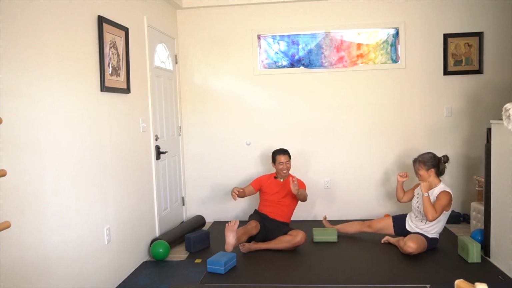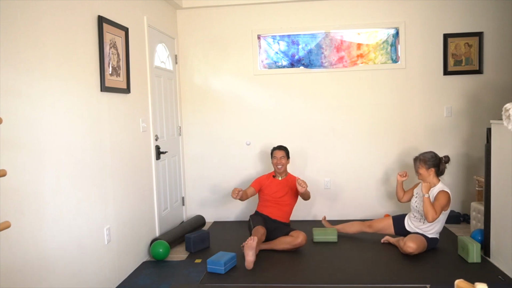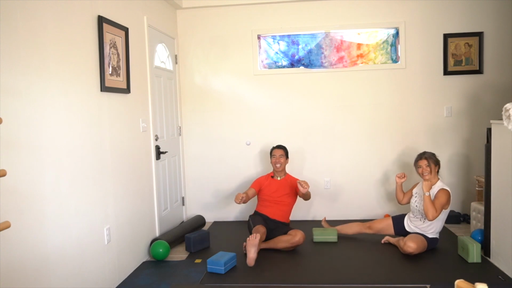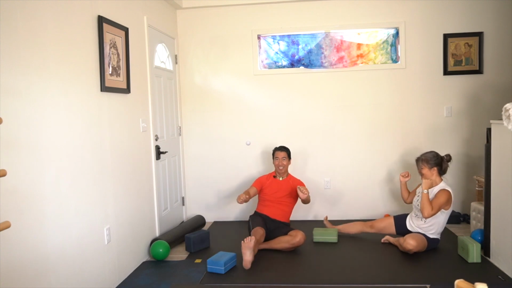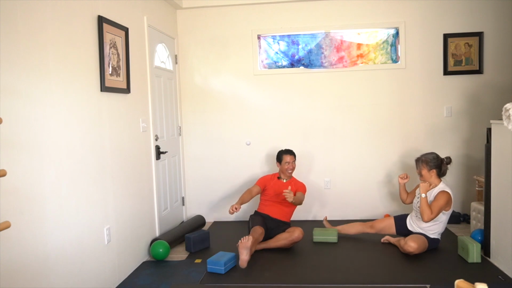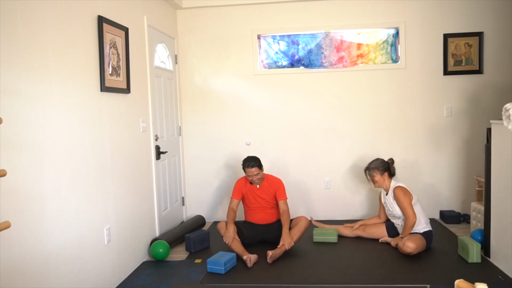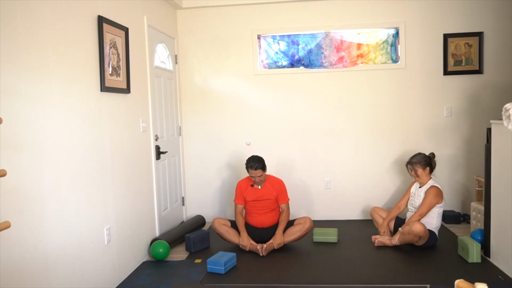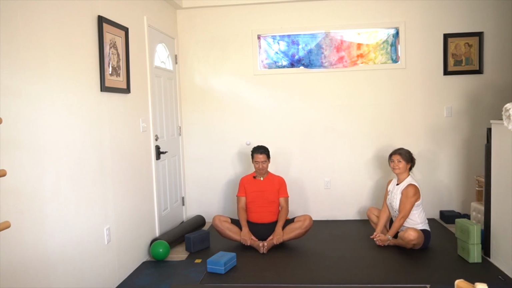Abs in, chest up, long neck. What number? 10. Okay, good. Bring both legs in as you stretch. Chest is up, shoulder blades are down and back, sucking that tummy. Keep your pelvic floor lifted, abs in, long neck.